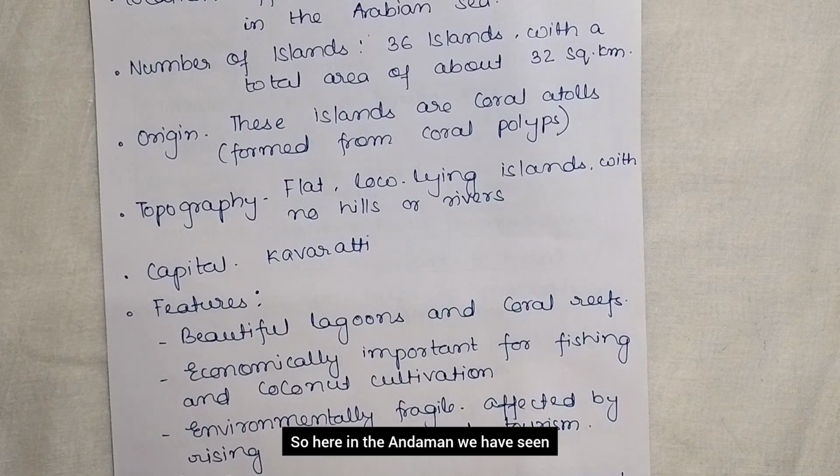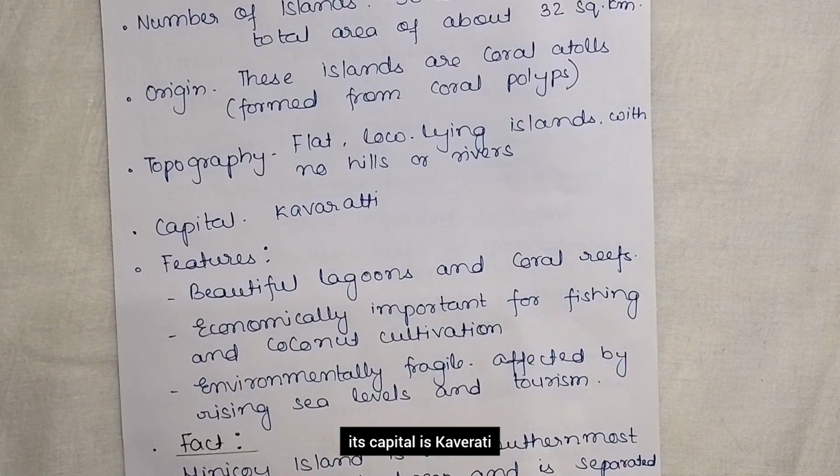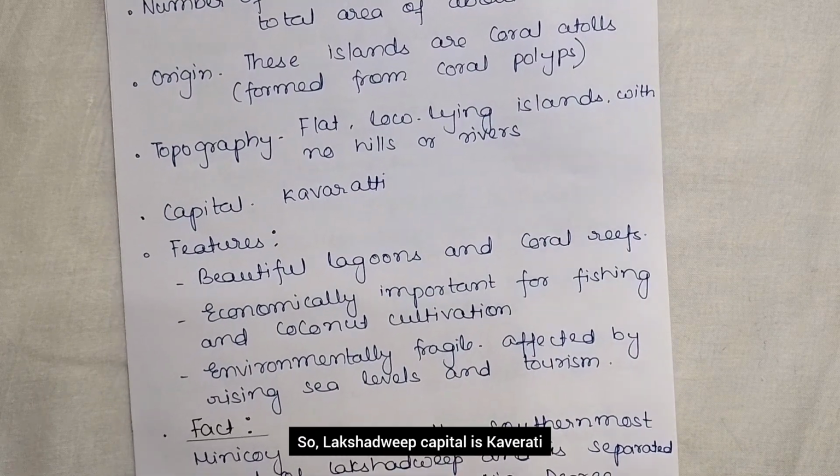So here in the Andaman we have seen that they are mostly hilly and covered with dense forest, but here in the Lakshadweep they are flat, low-lying islands with no hills or rivers. Its capital is Kavaratti. So Lakshadweep's capital is Kavaratti.